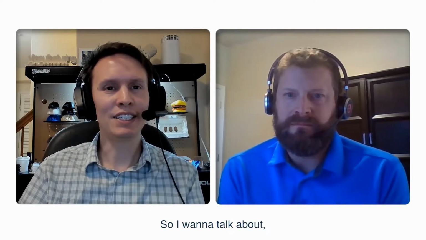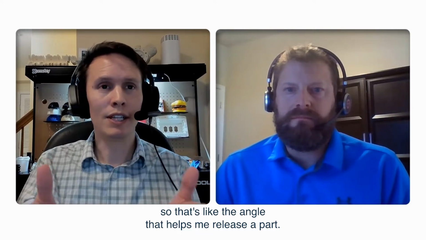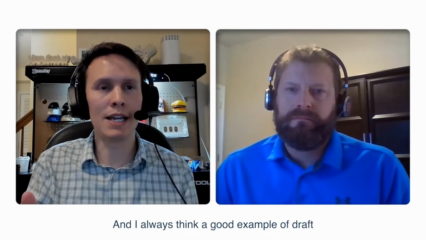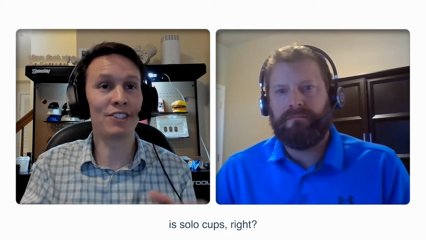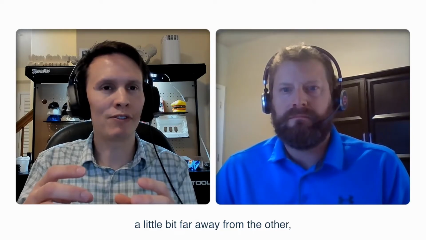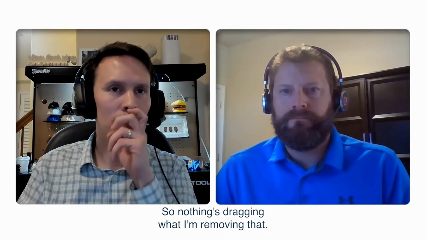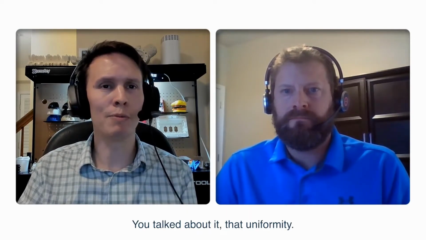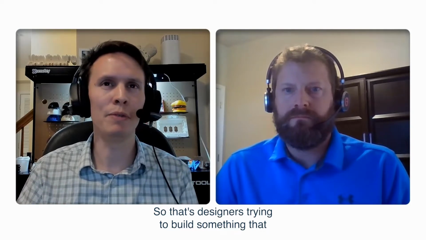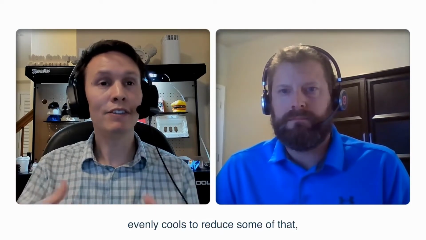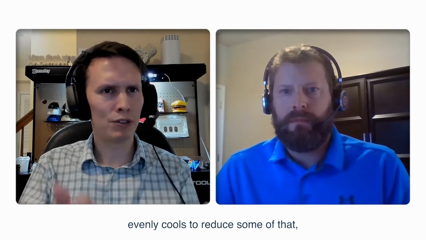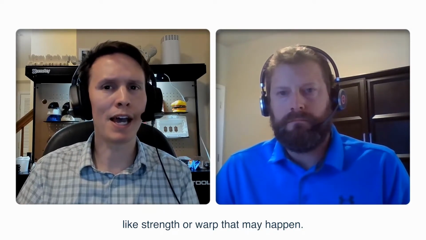So I want to talk about when we have these design features. You mentioned draft, so that's like the angle that helps me release a part. And I always think a good example of draft is solo cups, right? They can stack easily together, but the second I move one a little bit away from another, I have an air gap around the entire part, so nothing's dragging when I'm moving that. You talked about that uniformity, so that's designers trying to build something that evenly cools to reduce some of that shrink or warp that may happen.